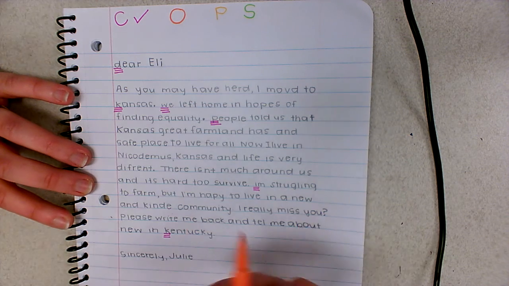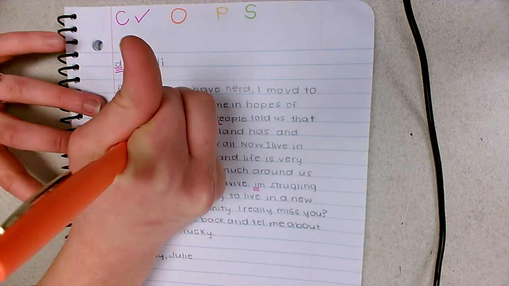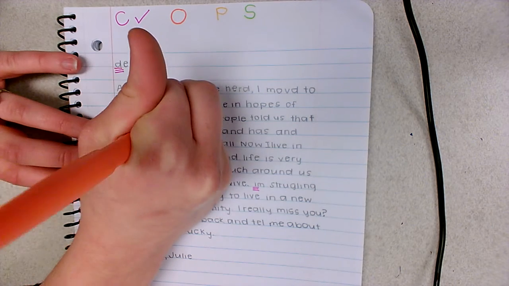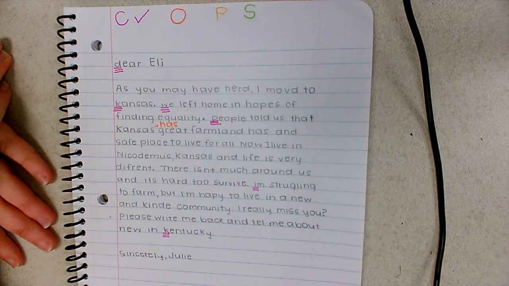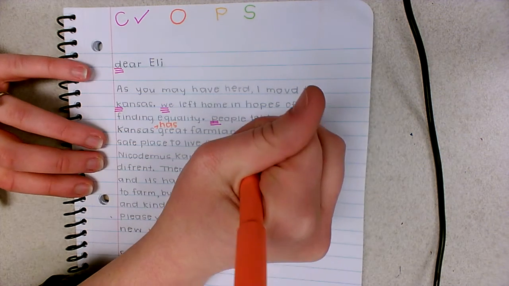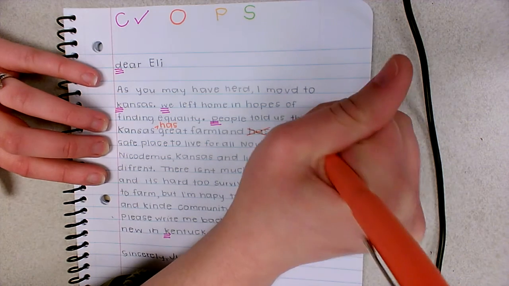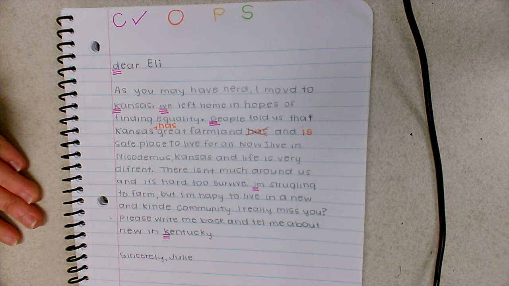Whoa, okay. People told us that Kansas has. If I'm missing a word, I use this little caret to say that I want to insert a word there. Has great farmland. I'm going to cross out this has because I don't need it. And safe place to live for all. And is a safe place to live for all. Okay, that sounds better.